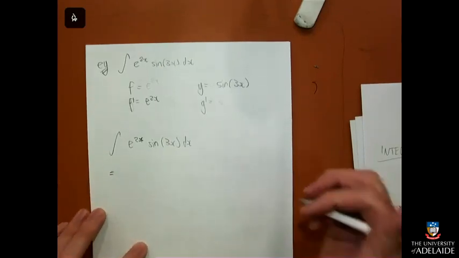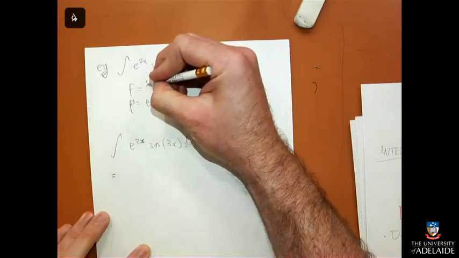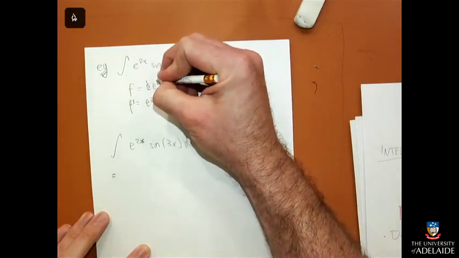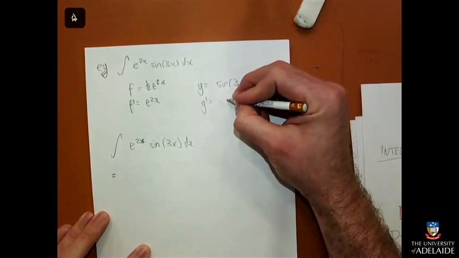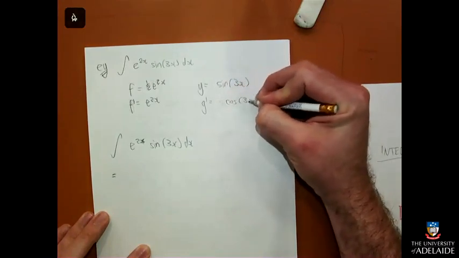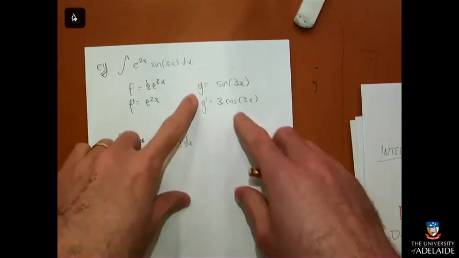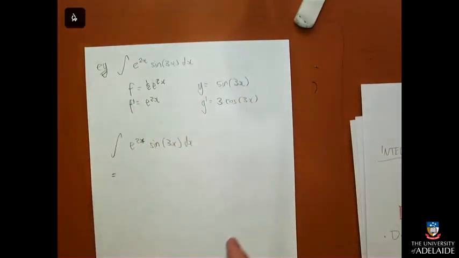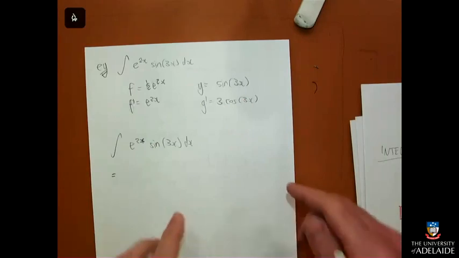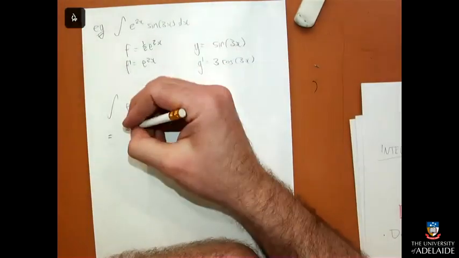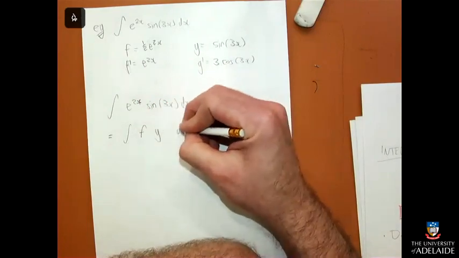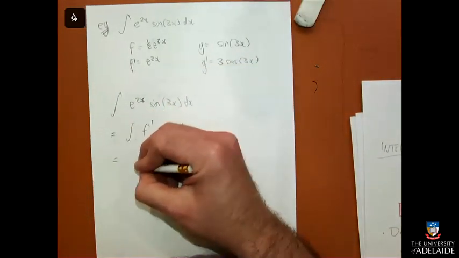Okay. So when I integrate e to the 2x, I get a half of e to the 2x. When I differentiate sine, I get cos, but I'll have to multiply by the 3. Be very careful. It is very, very common for people to plan to differentiate, but then integrate anyway, or vice versa. So just pay close attention to what you're doing. Yep. So this is f, g, like that.